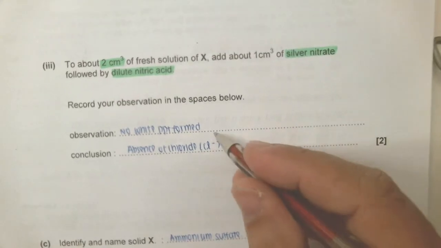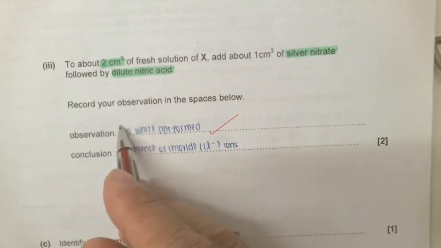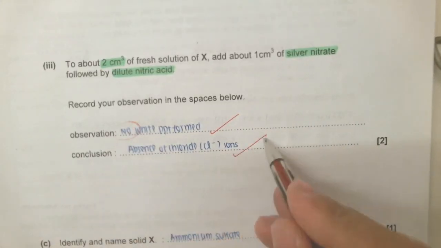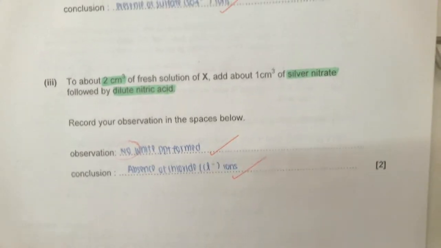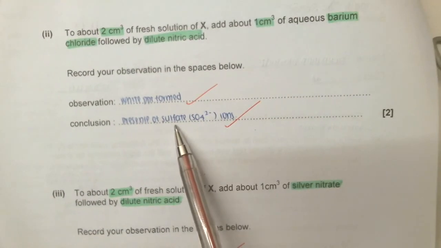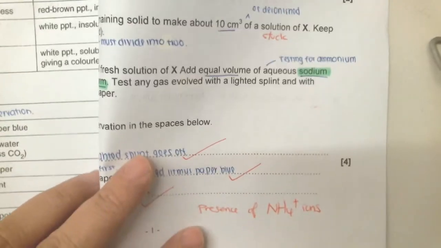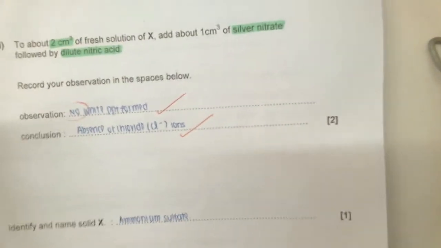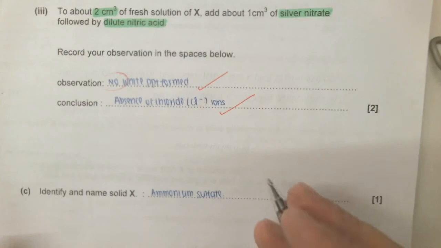Unfortunately, in this case, there's no white PPT, and we can conclude there's no chloride ions. So over here, we conclude that there's some sulfate, and over the first picture, the presence of ammonium ions, and therefore we can safely conclude that the solid X contains ammonium sulfate.